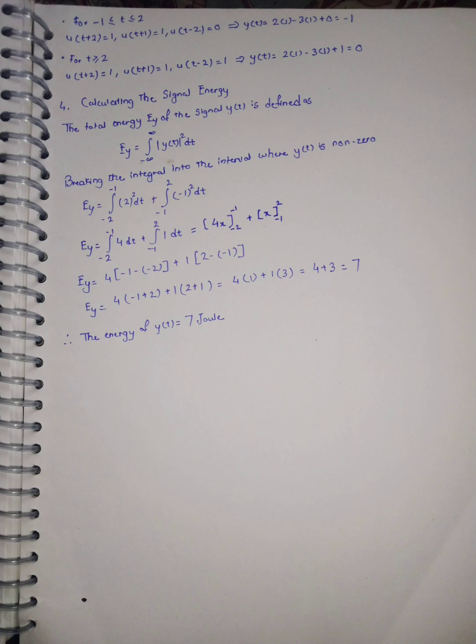The total energy Ey of the signal y(t) is defined by the integration from minus infinity to infinity of y(t) whole squared. As the output signal is non-zero for −2 to −1 and −1 to 2, we are integrating only those two parts of the signal. By integrating, we get the answer 7. The energy of y(t) is 7 joules.